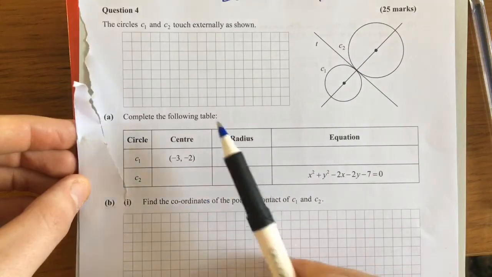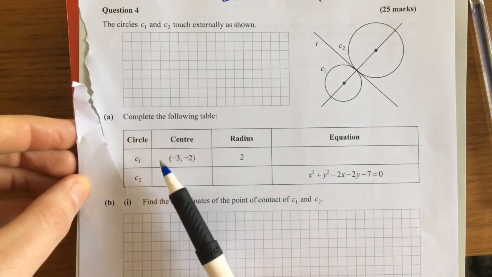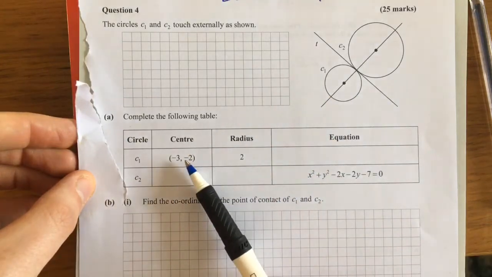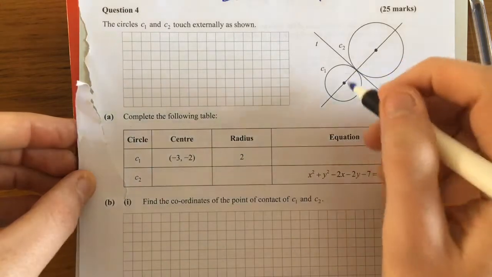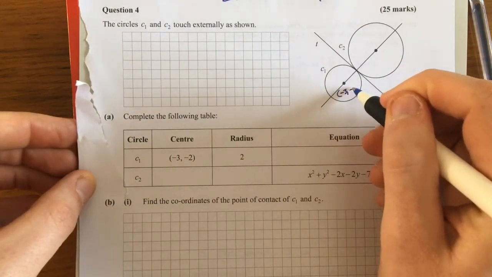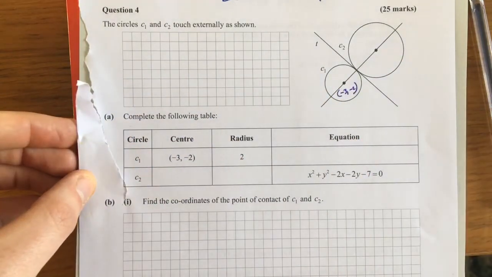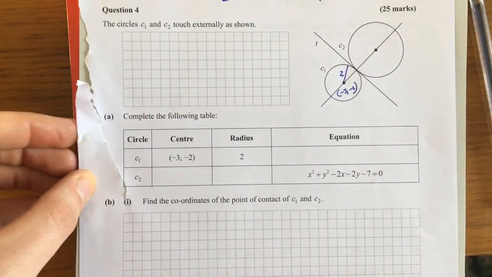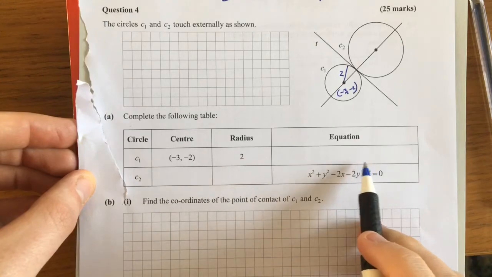They say complete the following table. In the table here we have circle C1, that's the smaller circle. They tell us what the center is. The center is (−3, −2), so I might just put that into the diagram. And then the radius is 2, so I'll also put that into the diagram. And now we want the equation.